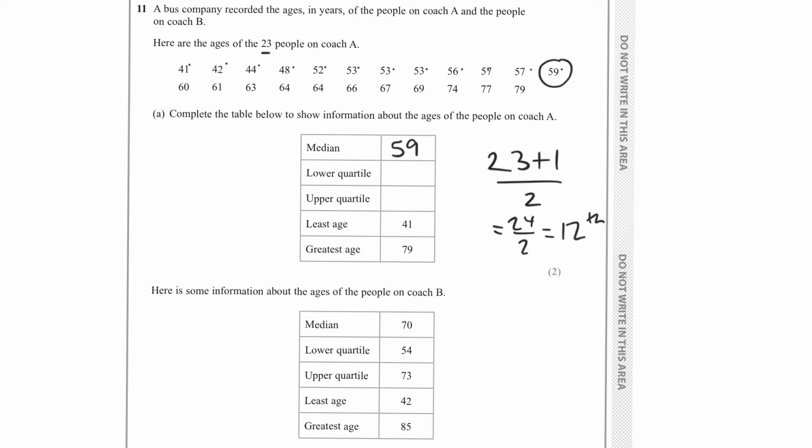Our lower quartile is your total number plus 1 divided by 4, because it's a quarter. Median's like the half. Lower quartile is like the first quarter. So that's going to be 24 divided by 4, which is 6. So we're looking for the 6th value. So 1, 2, 3, 4, 5, 6. It would be there, so it's 53.